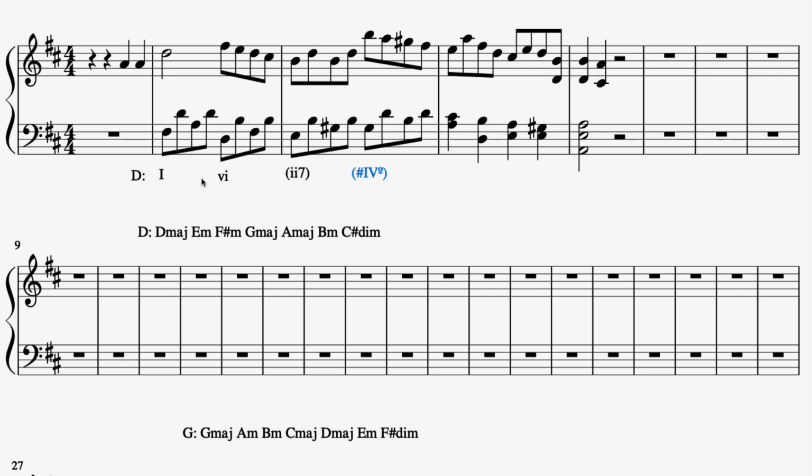So 1, 6, 2, 7, maybe we're still in key. Sharped 4 diminished, no, we've switched. So now is when you say, I think I missed a boat here, and we may have pivoted out of this key somewhere else if one of these could be considered a pivot. Let's go to a new video and see if we can figure out where the pivot was.